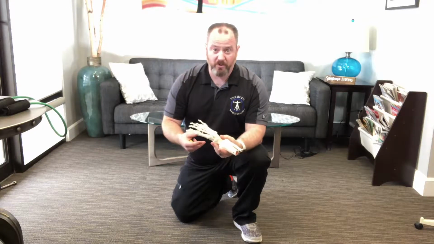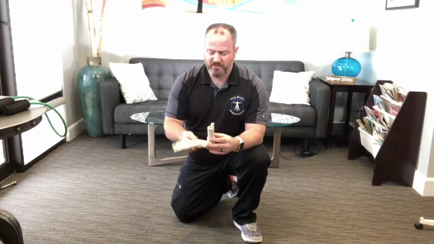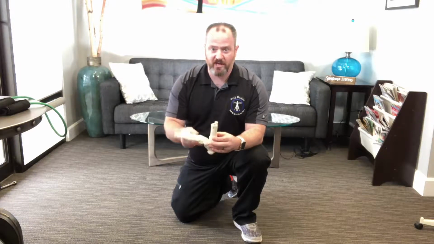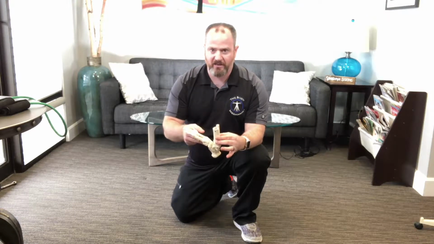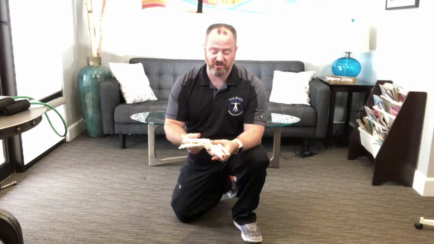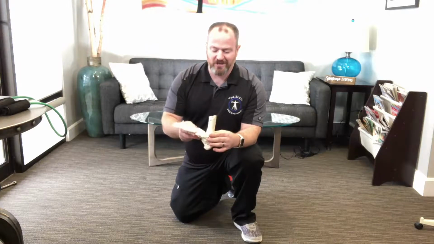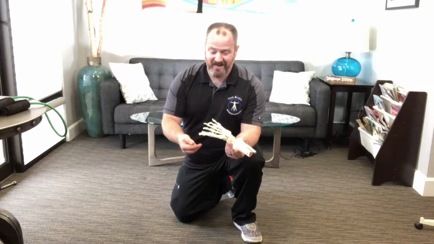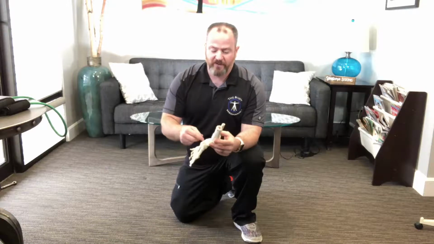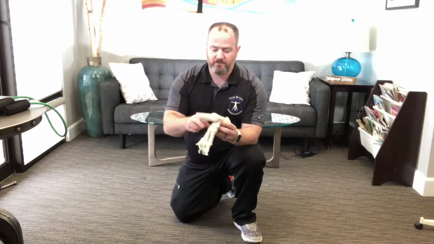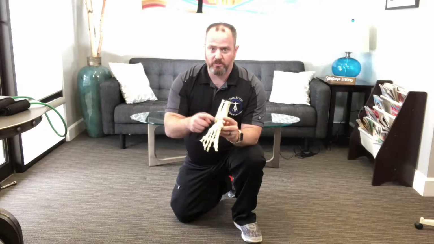One of the most common problems I see is a lack of dorsiflexion at the ankle, and that's the ability to bend at the ankle like this, okay? You could think of it as stretching your calves. But oftentimes that lack of dorsiflexion is not caused by tight calves or even a tight Achilles. Oftentimes people lack dorsiflexion because of this bone right here.